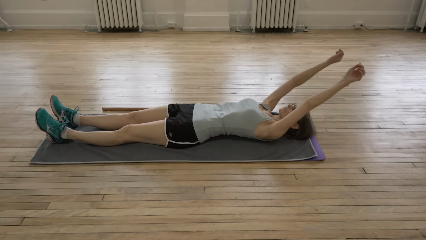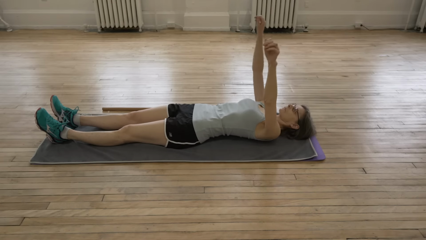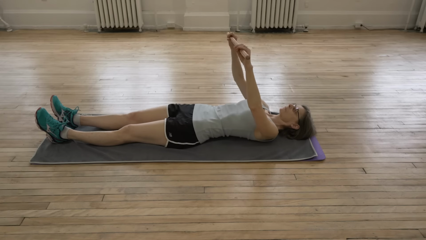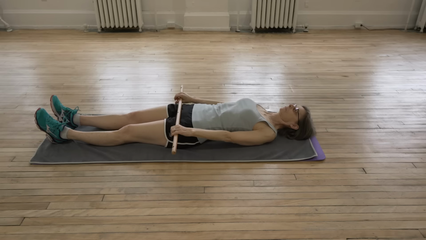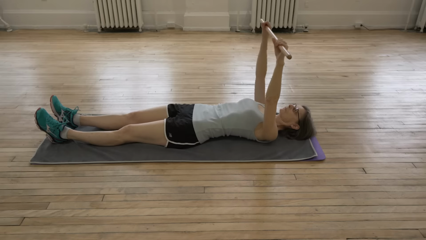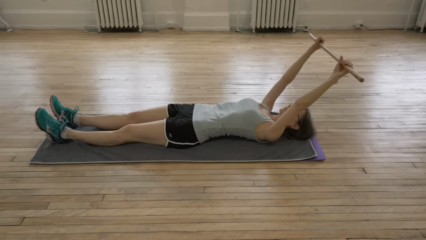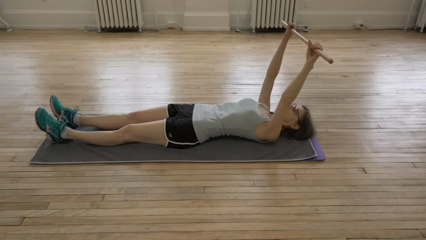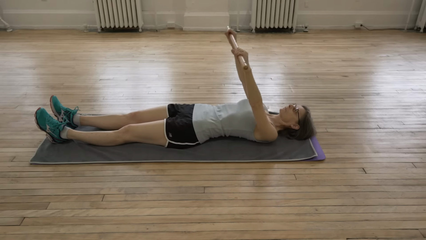Slowly lower your arms back to your sides. If this is difficult or painful, try holding a broomstick in both hands across your body. While holding the stick, slowly lift both arms up and overhead until you feel a gentle stretch in your shoulder. Slowly lower your arms back to your sides. Perform this exercise 5 to 10 times, 2 to 3 times per day as pain allows.